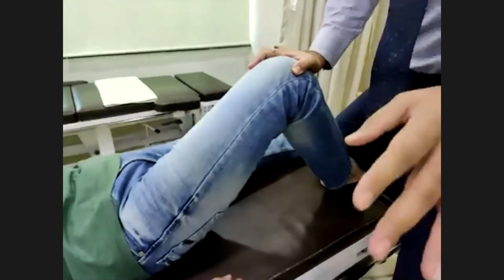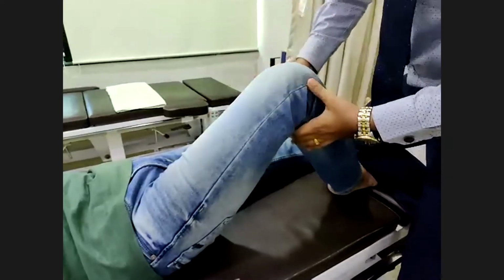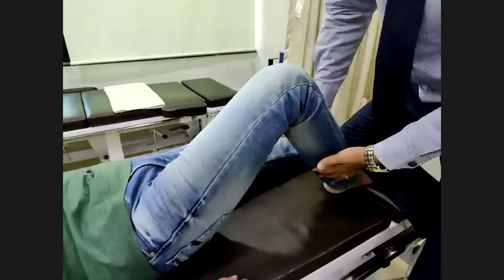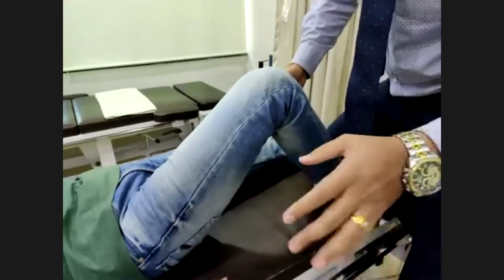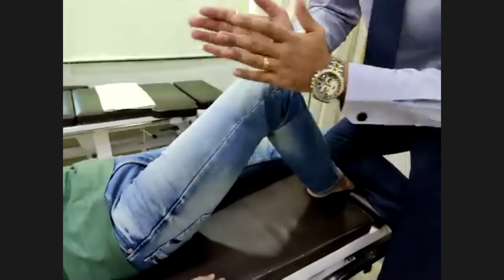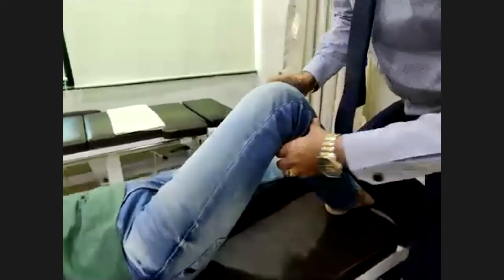Shall I continue ahead? Yes, go ahead, please. Thank you. So after doing hamstring and popliteus, I'm going to go down to the gastrocnemius, the calf muscles. So again here, medial to lateral. For medial gastrocnemius, again the same way. But at this point, I'm going to go distally, not proximally.